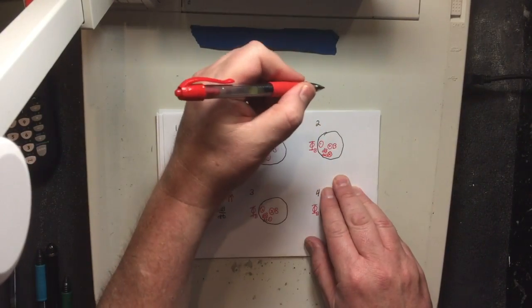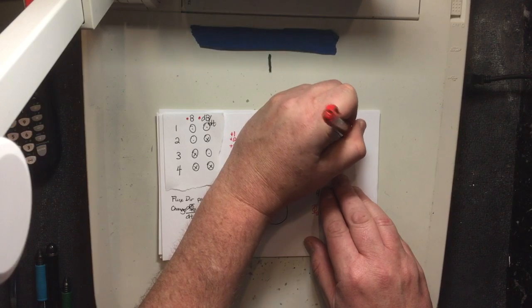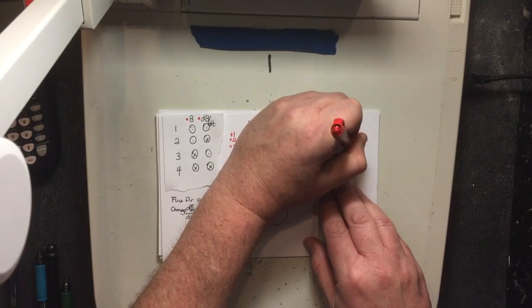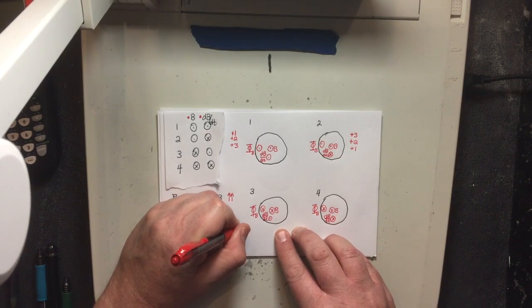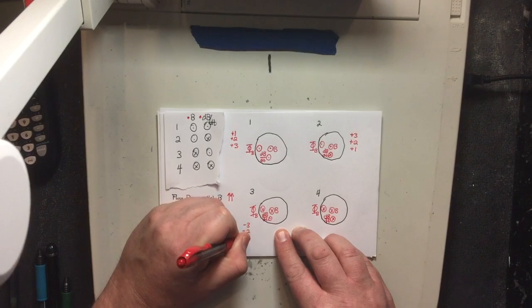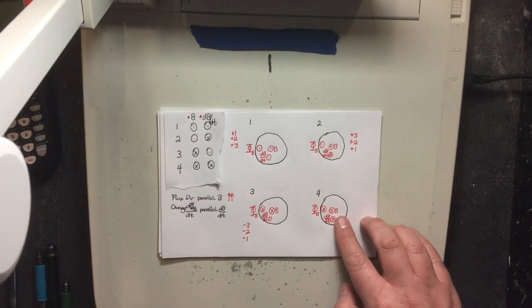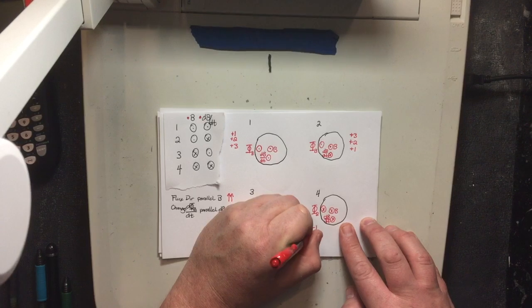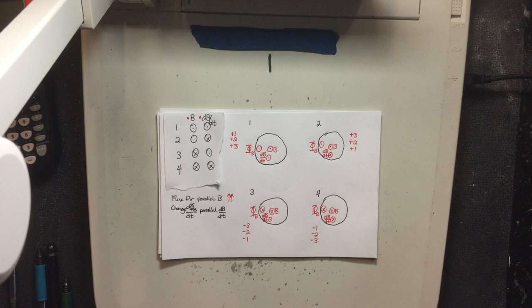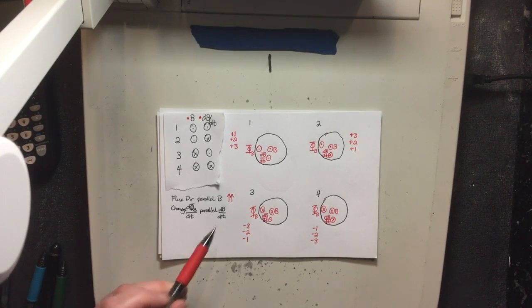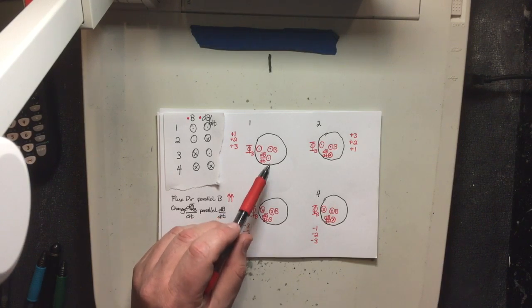In this case, it would be going +3, +2, +1. In this case, it would be -3, -2, -1. And in this case, it would be -1, -2, -3. So those would be the B field values, as an example, and how they would change with time. So the change in flux is always parallel to that.